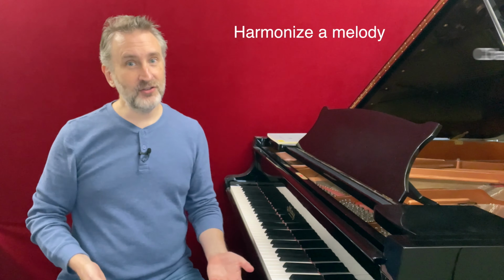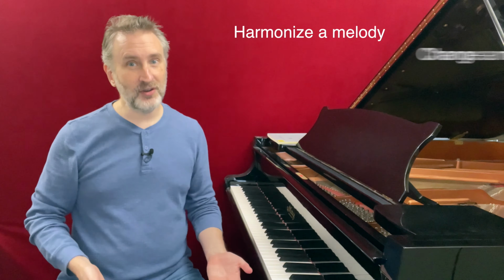And now you know 3 ways to use tonal patterns in your music: to harmonize a melody, to change a melody, and to improvise with a melody.